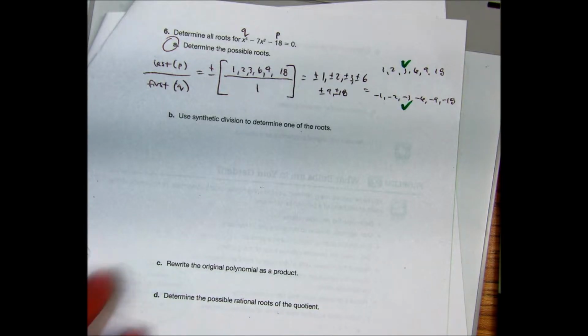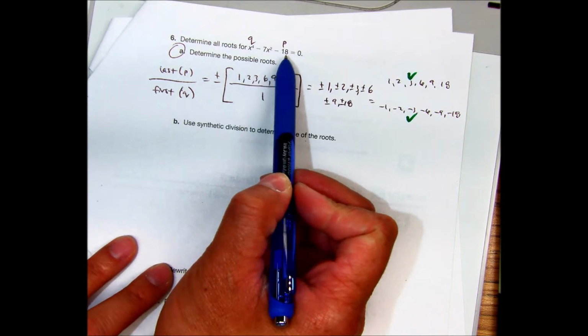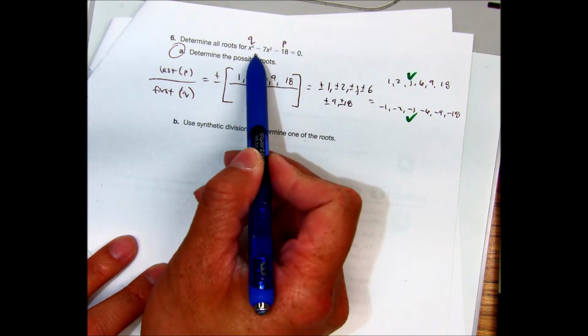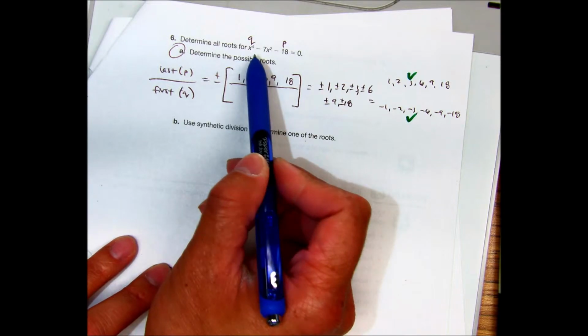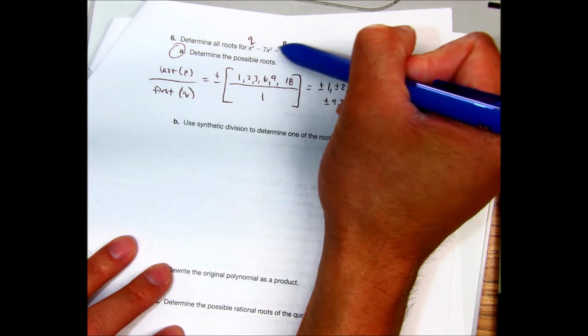In this problem, it told us to determine all the roots for x to the fourth minus 7x squared minus 18. You should notice that you are missing some terms. Yesterday we learned that the p-value is the last number. Now it doesn't include the negative sign.